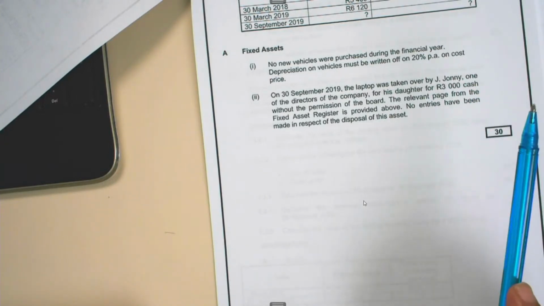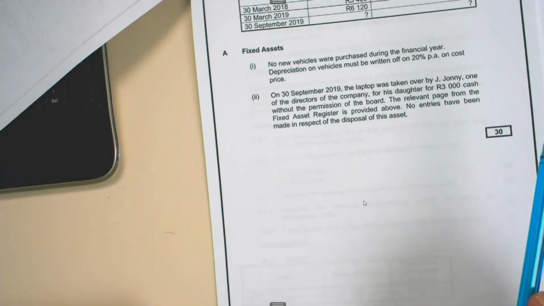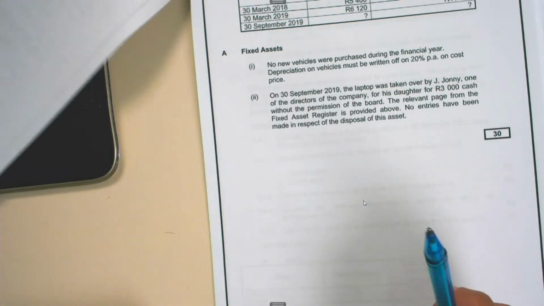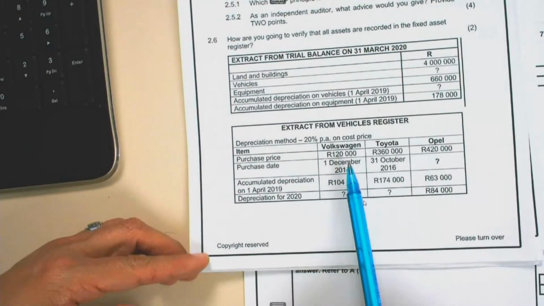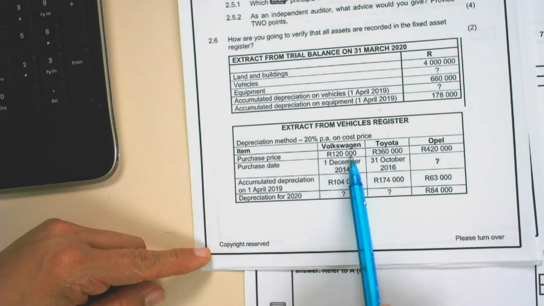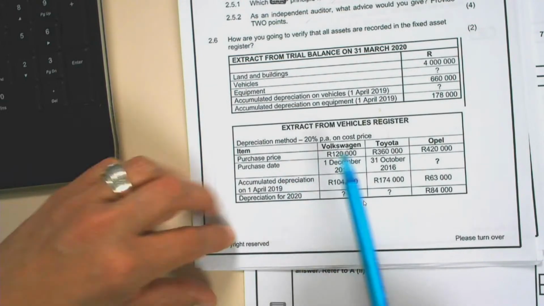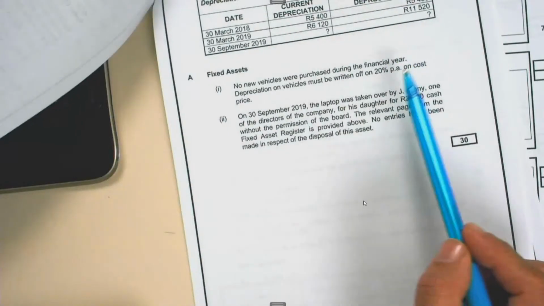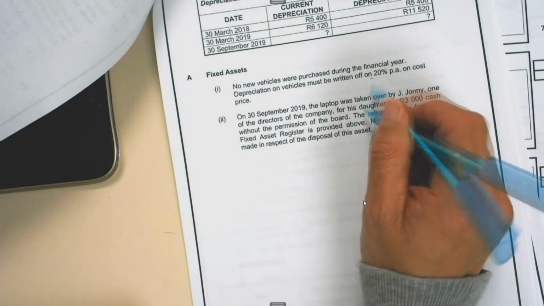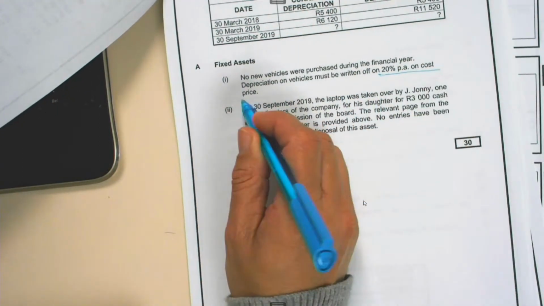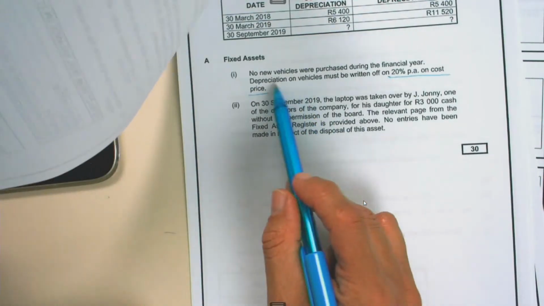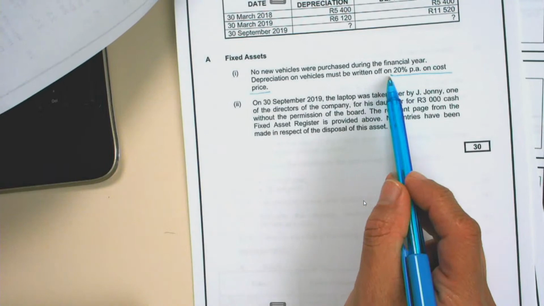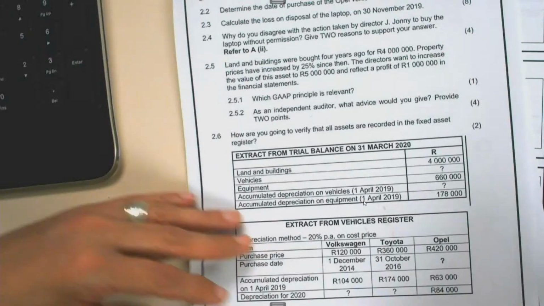And remember, when we do our depreciation, what must we keep at the back of our minds? The 1 rand rule always. Always we must think of that one. Let's see what we have here. A Volkswagen, 120,000. The purchase price, and remember we said asset depreciation is 20% on the cost price, right? That's our depreciation policy. Depreciation on vehicles must be written off 20% per annum on the cost price, right?